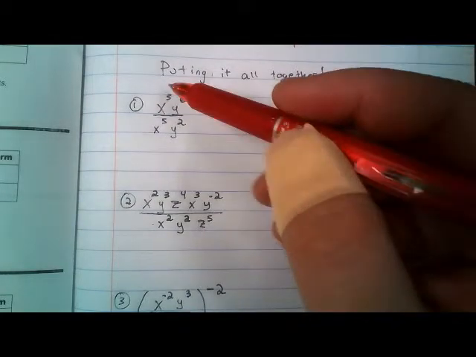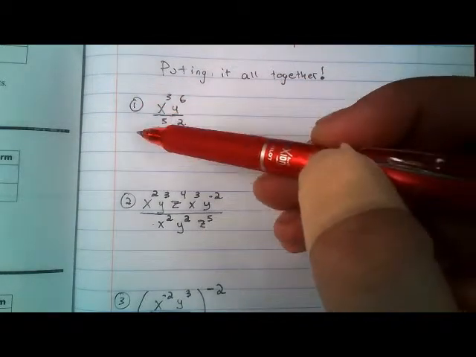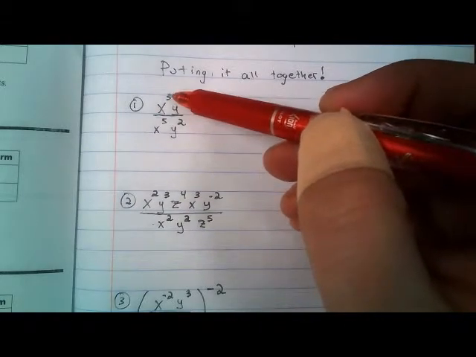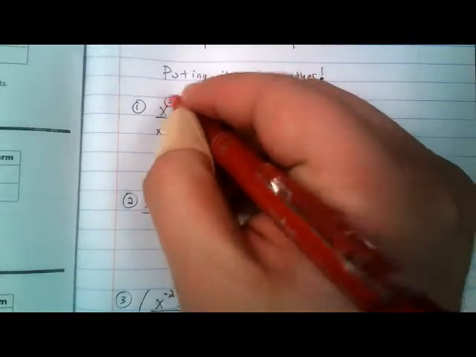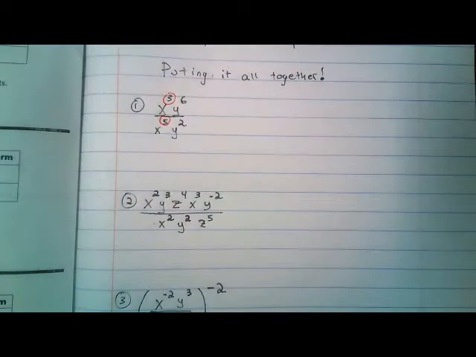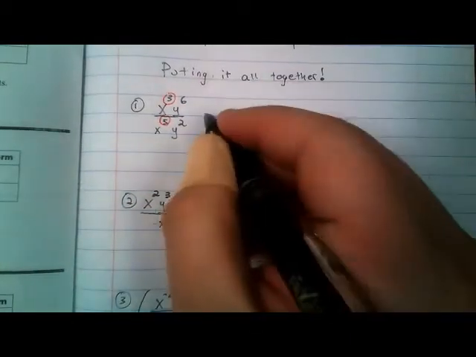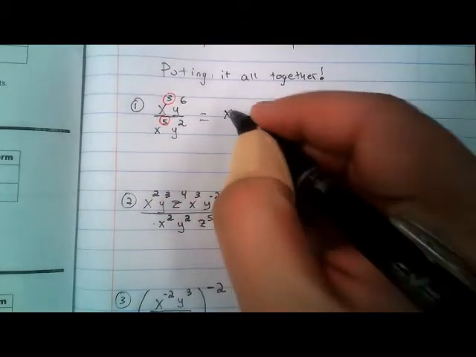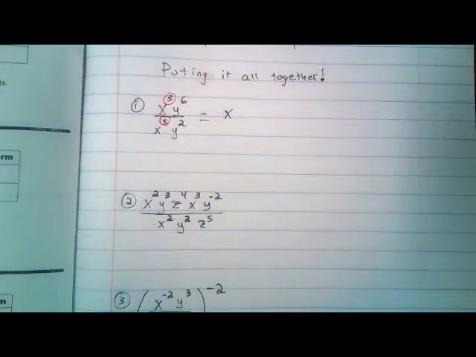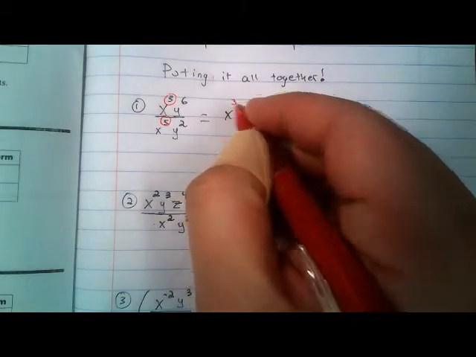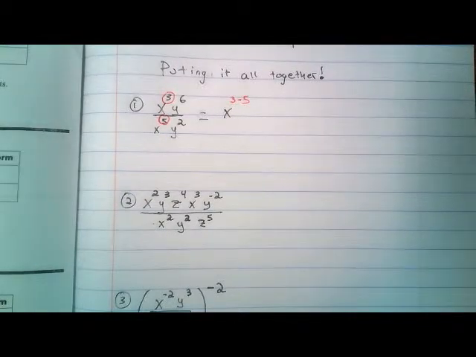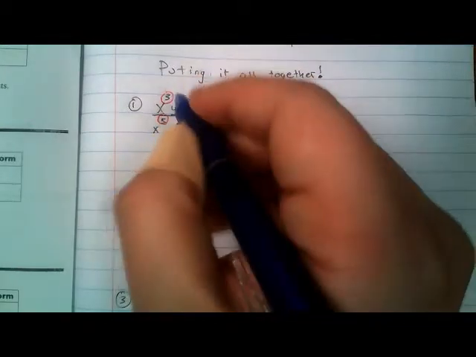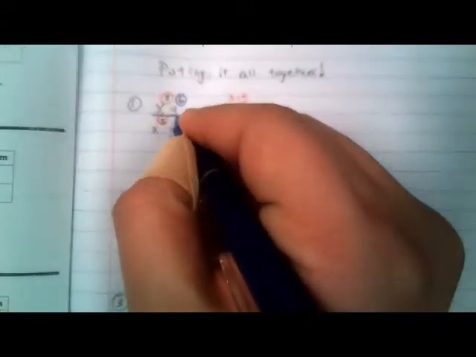I have the quotient property, so that says x cubed over x to the 5th means I subtract the exponents. So as I keep simplifying this, it becomes x to the 3 minus 5. And then I have y to the 6th over y squared, with my exponents 6 and 2.